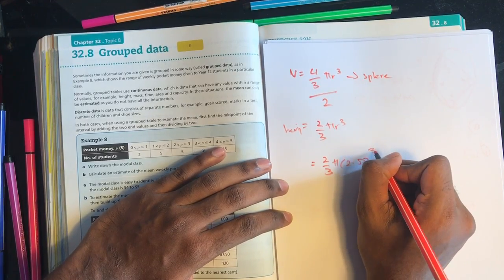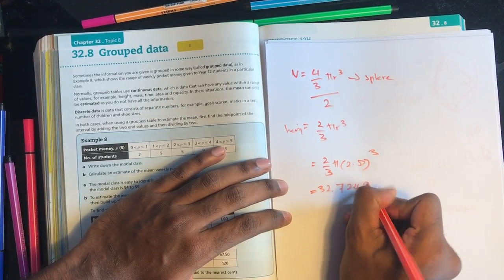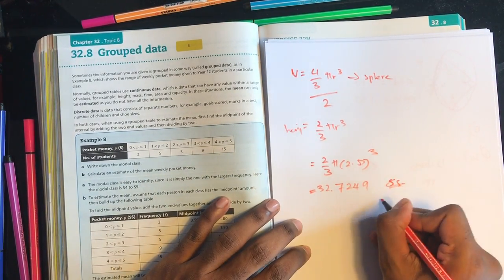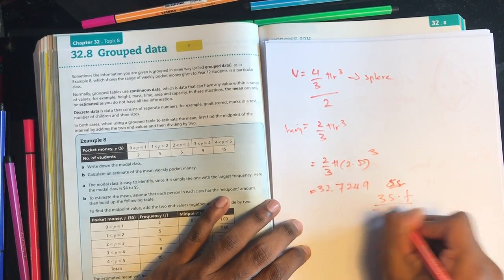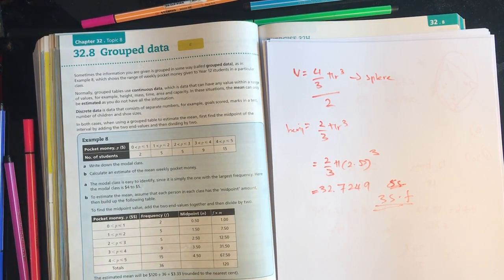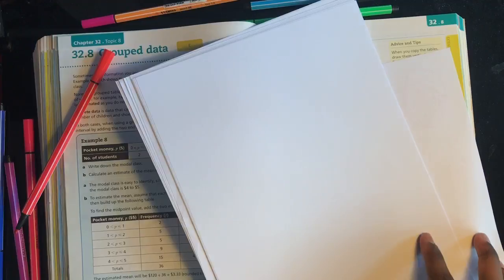Pressing in calculator will give you 32.7249. So you have to take your answer to correct to 3SF. I think this exam is very good. It's going to reiterate how to get 3SF, because you see the answer there also. So then it's 32.7. Okay, that's question 21.